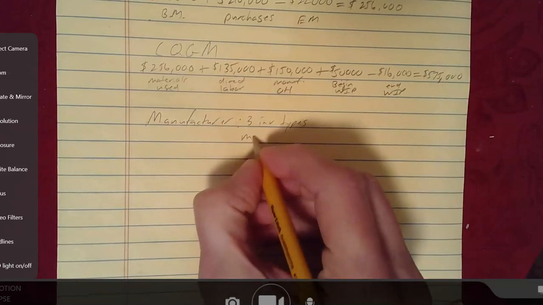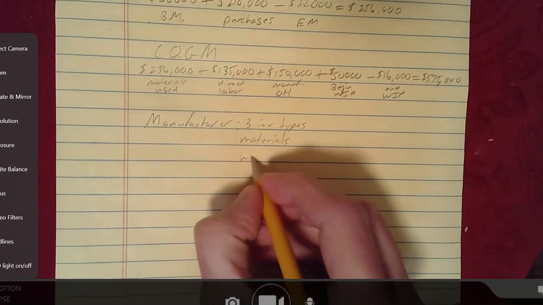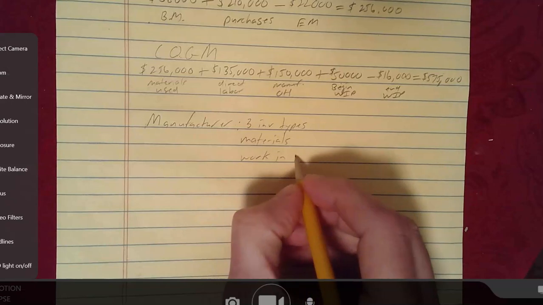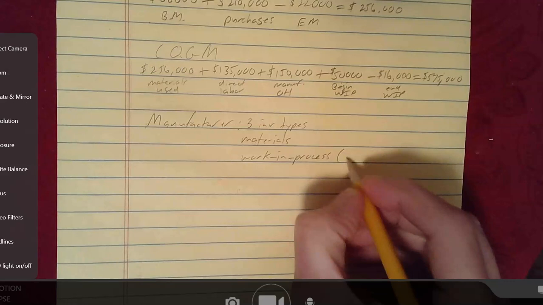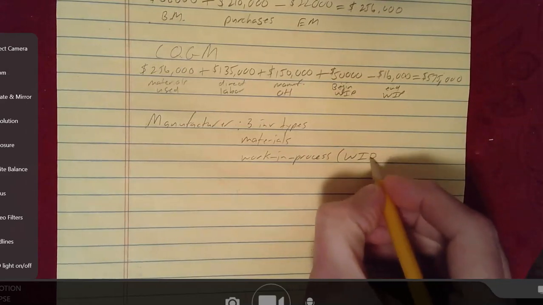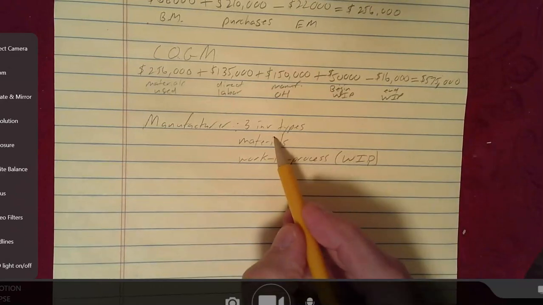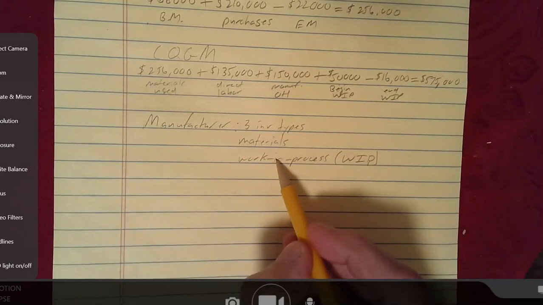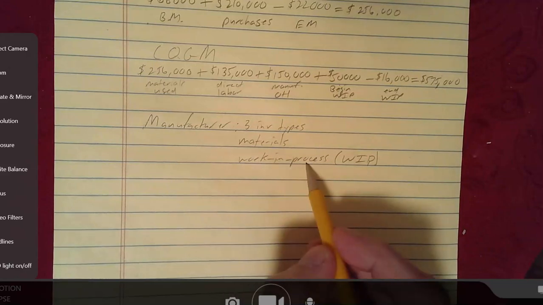We have materials, we have work in process, often abbreviated as WIP. And these are items that have had materials placed into the manufacturing process, but we aren't finished yet. I gave you the example of some direct labor that involved painting a birdhouse. Well, think about those birdhouses before they were painted. They would be part of work in process.